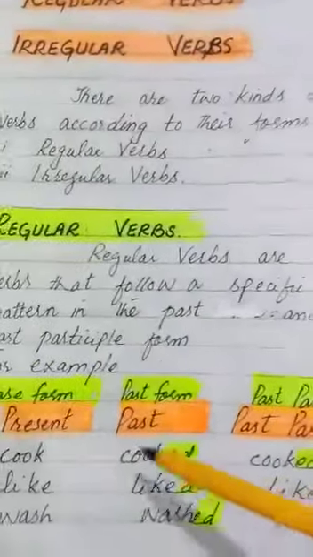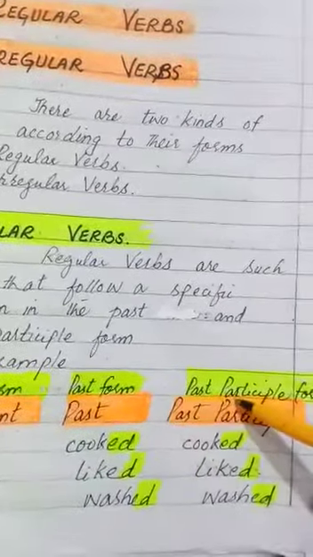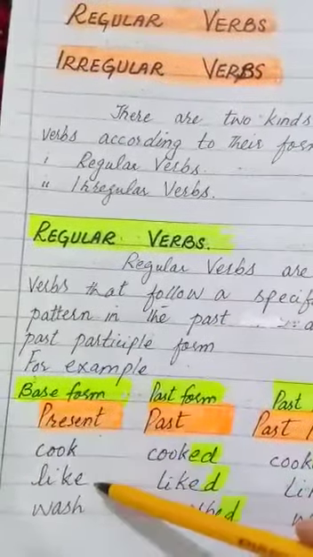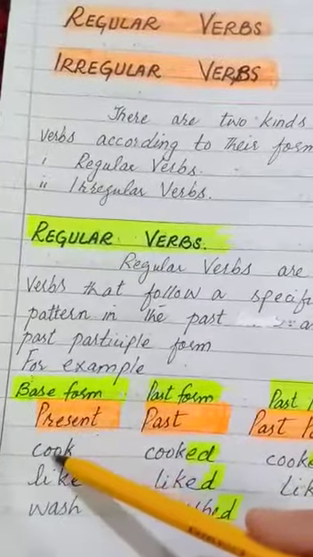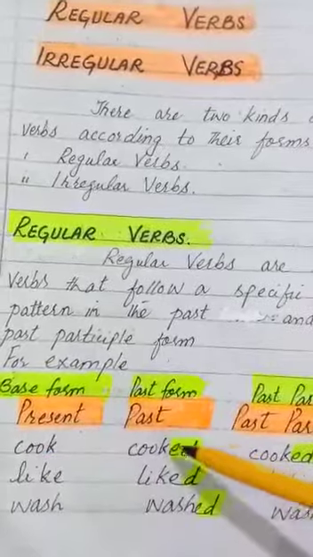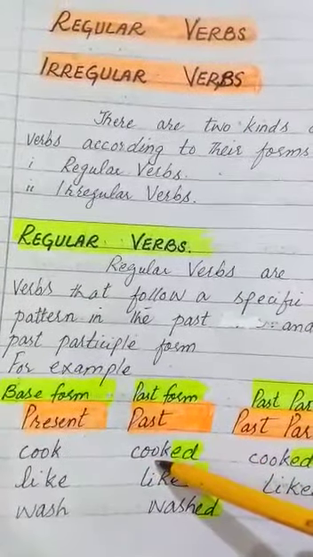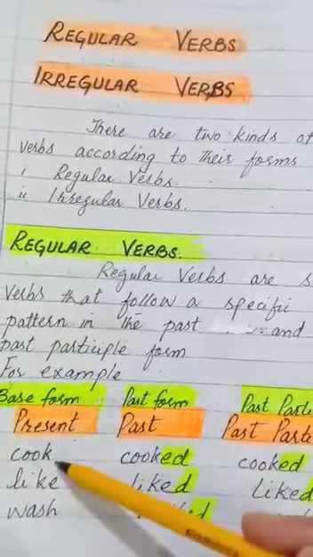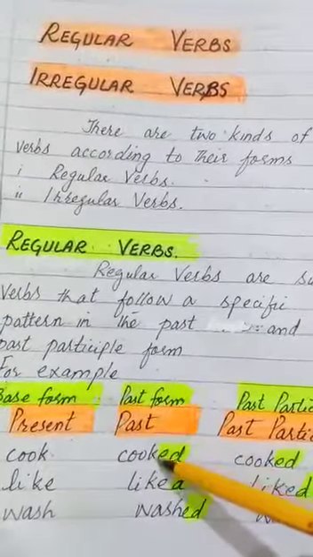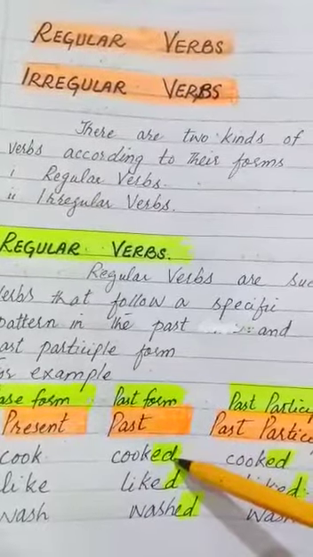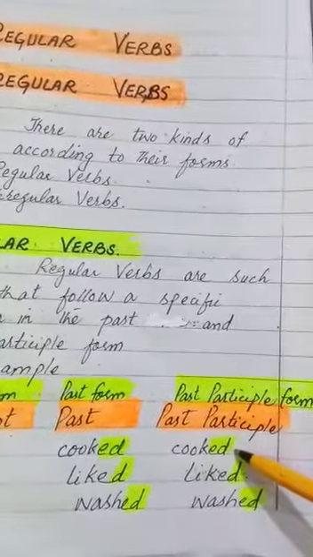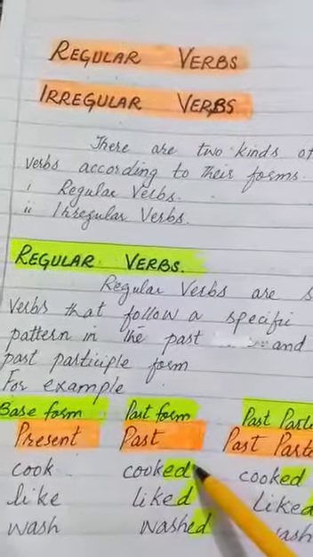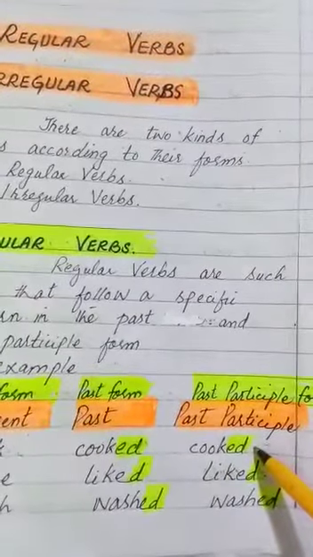Dear students, these forms: base form, past form, and past participle form. Here we are discussing regular verb. In base form, cook. And when we take that verb cook into past form, we don't change the spelling of the verb. Rather, we only make addition of ed. To change base form into past form, we make only addition of ed. Then to make it past participle, again we just add ed. So base form is cook, past form is cooked, and past participle form is cooked.